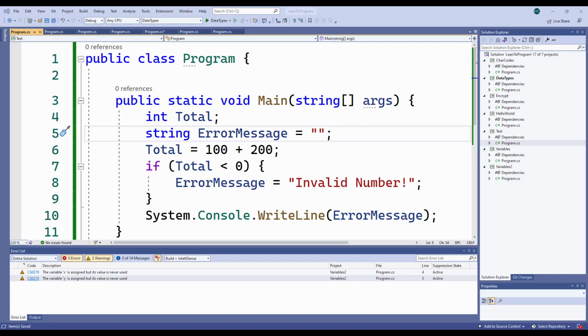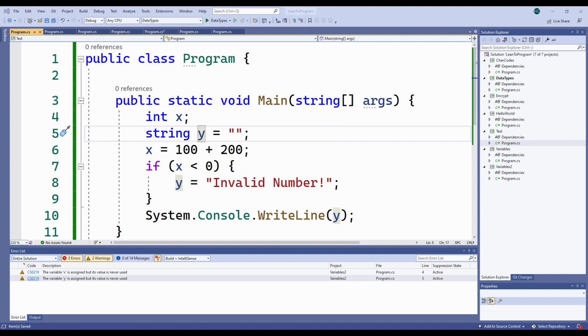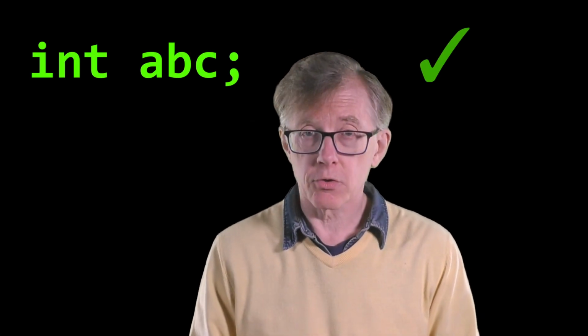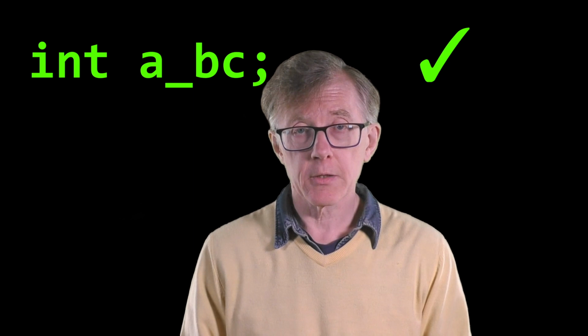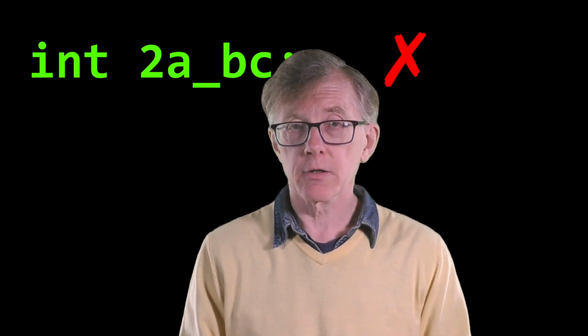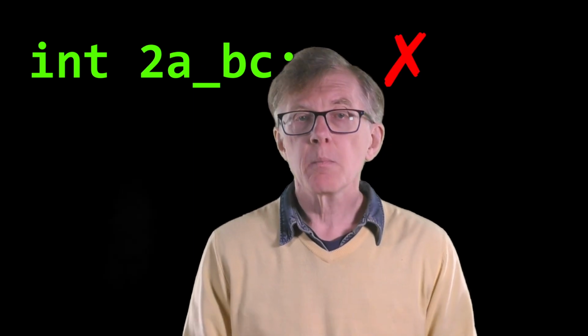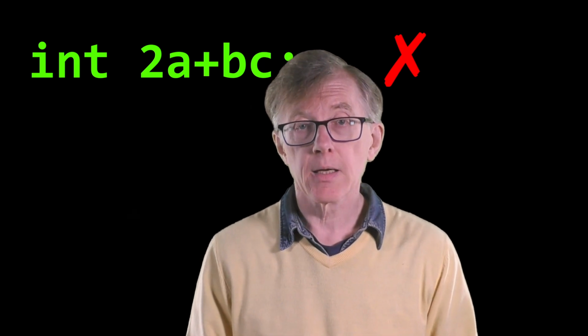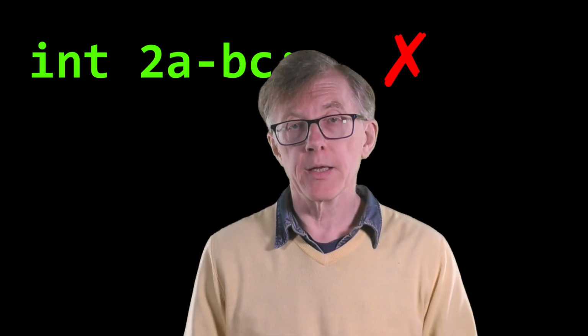If you're calculating a total and displaying an error message, your code will be easier to understand if you have used variables called total and error message rather than if you call them something like x and y. The rules for naming variables are different in different languages. Usually it's okay to use alphabetic characters and underscores, and sometimes numbers, as long as they're not at the very start of the variable name. But avoid characters such as plus and minus, which have special meanings in programming.